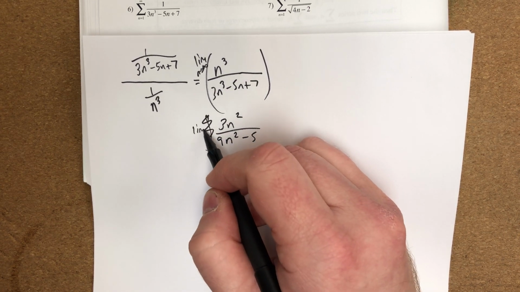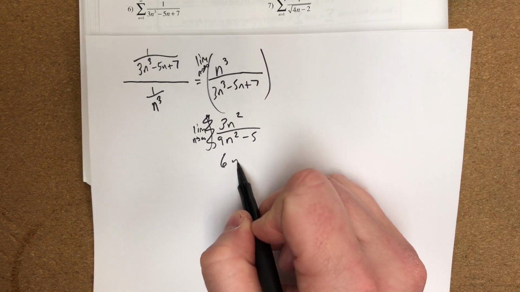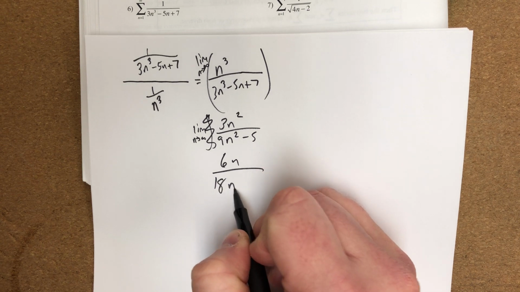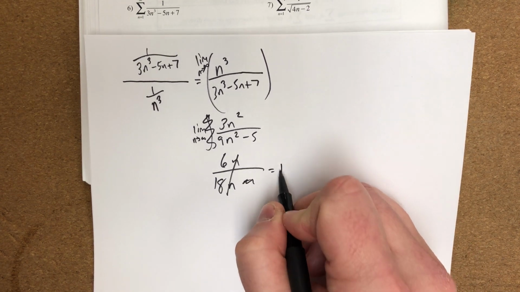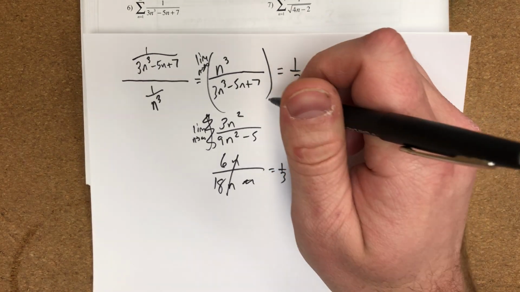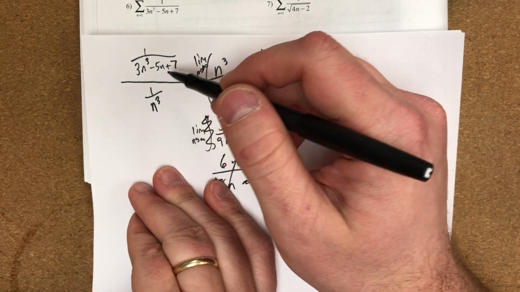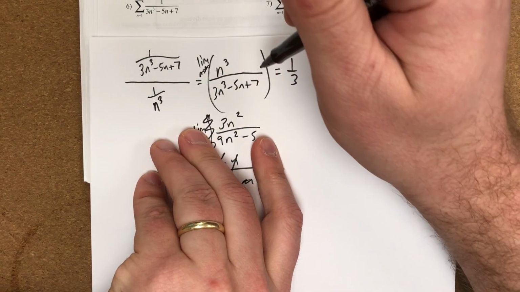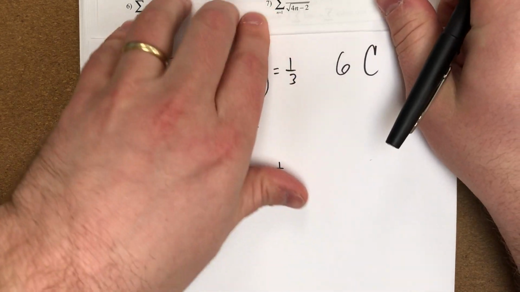Not integral. Still get infinity over infinity, so we'll have to do it again. 6n over 18n minus 5 is gone. N's cancel, we get 1/3. So this has a number for our limit of 1/3, meaning they both behave the same way. So since that's convergent, the other one, the one that we're looking at, is convergent. So 6 is convergent. All right, let's look at 7.